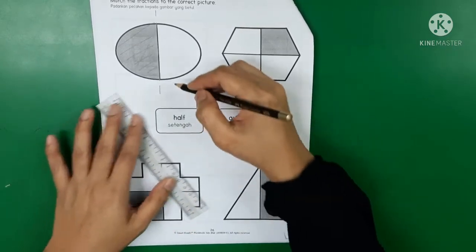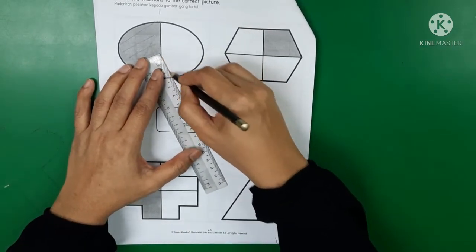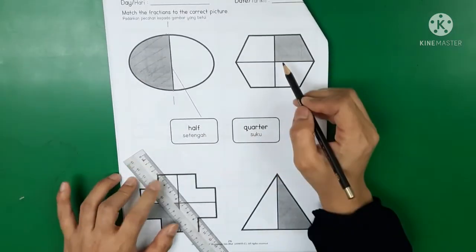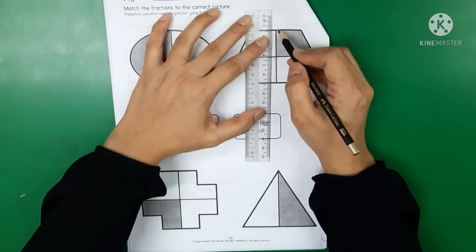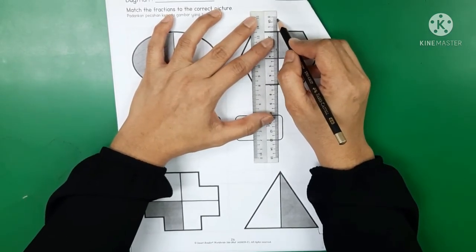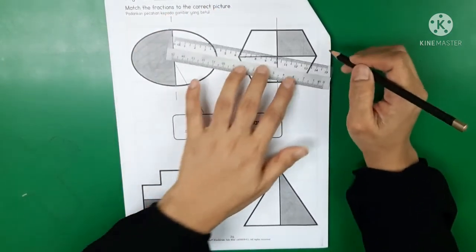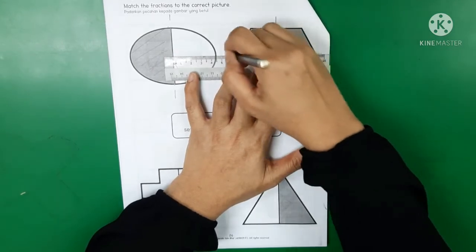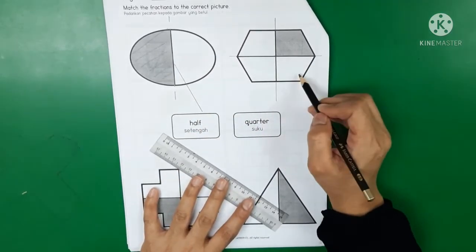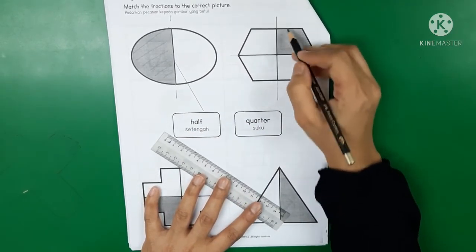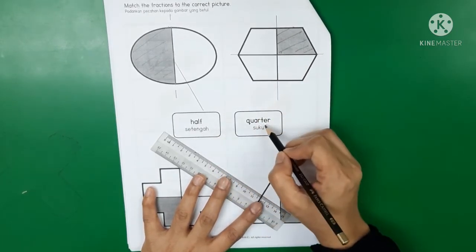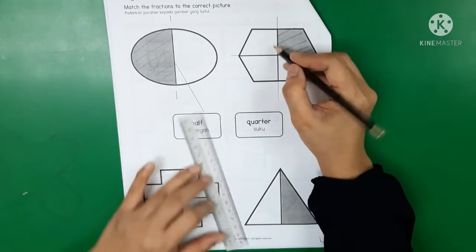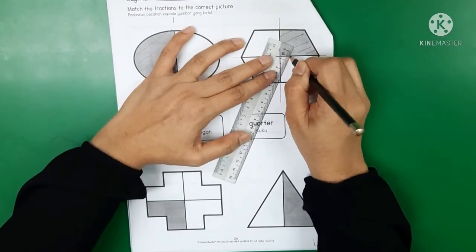Half. Half, correct. So this one we match to half. Look at the second shape. It had been divided into 2 symmetrical lines, and you have 4 equal shapes. This shaded area over here, is it half or quarter? Quarter. Yes, this is quarter.